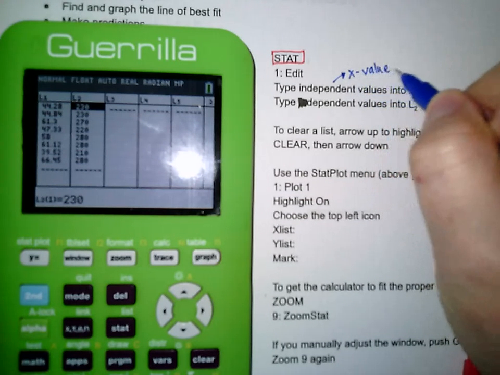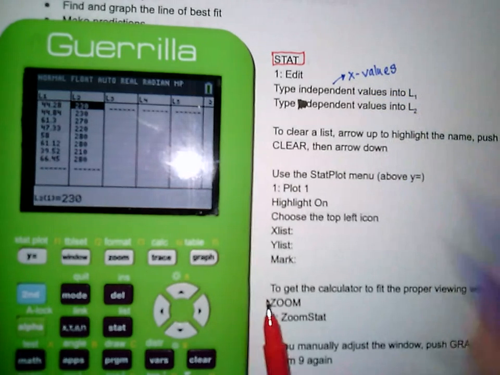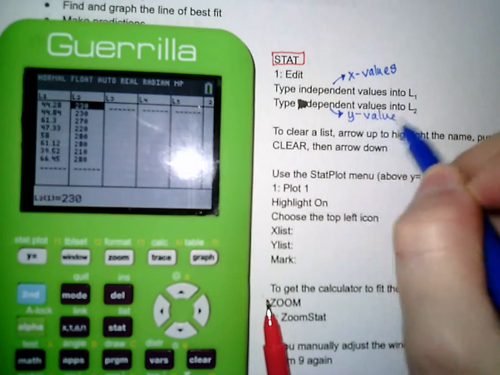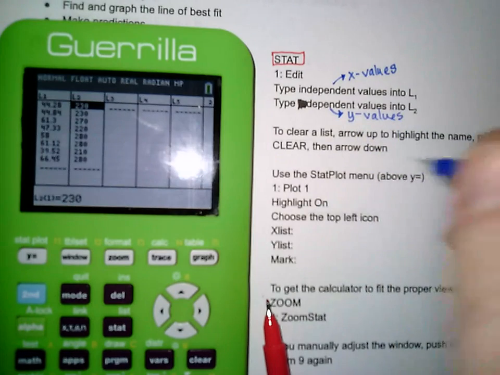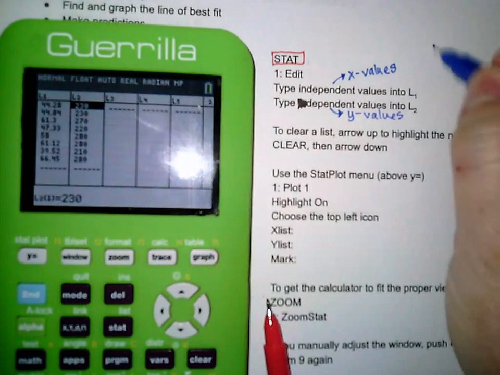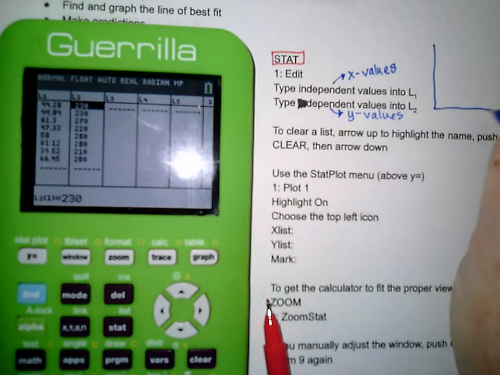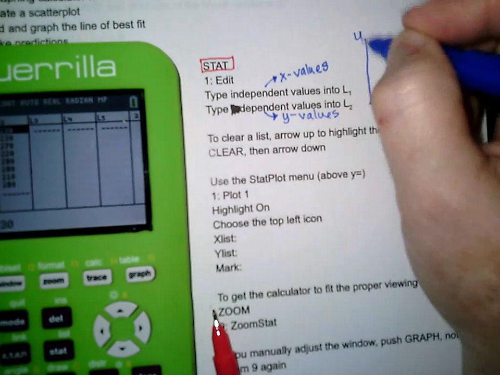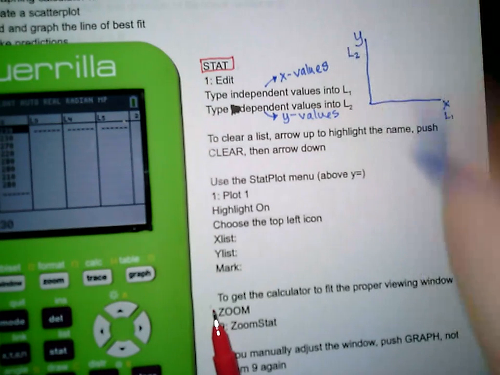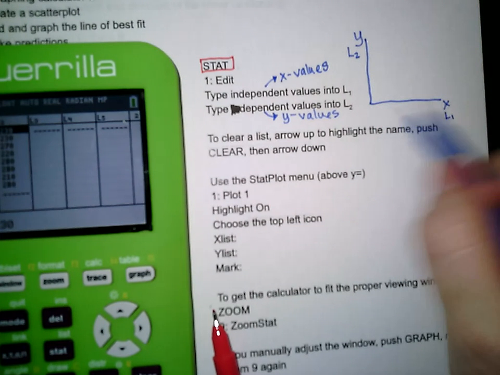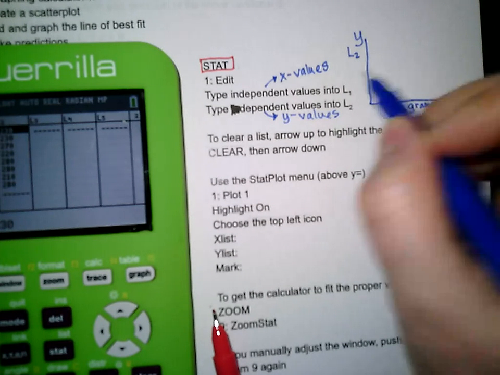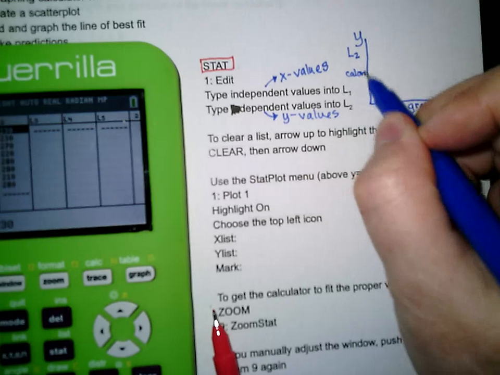And our dependent values go into L2, those are our Y values. So that when we graph, list 1 is going to go along the X axis here, and list 2 is going to go along the Y axis. So in our problem, we had grams for a candy bar and calories on the Y.